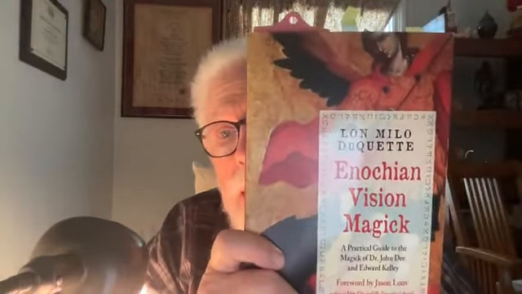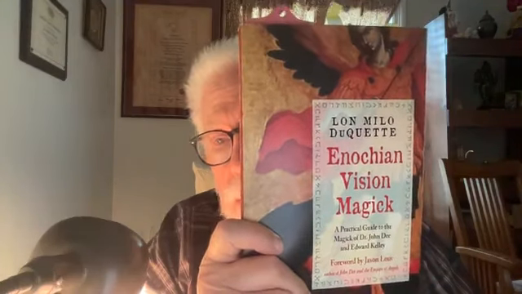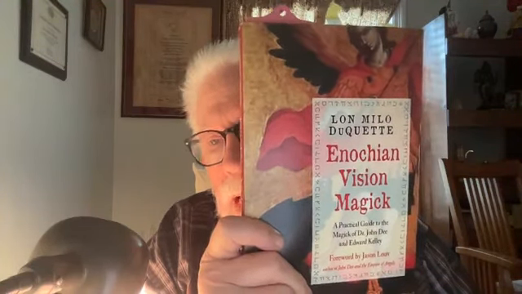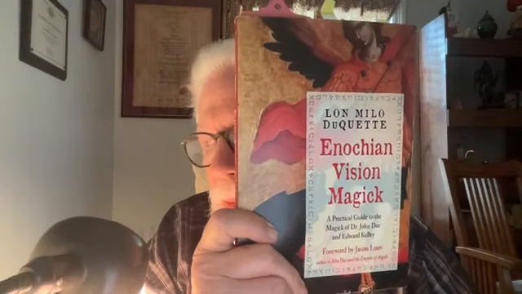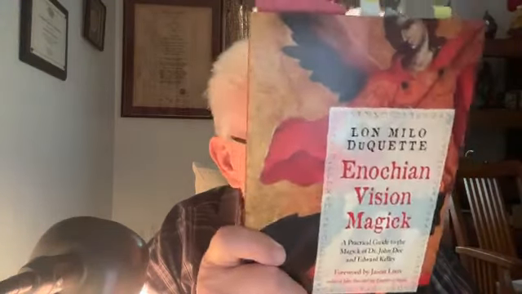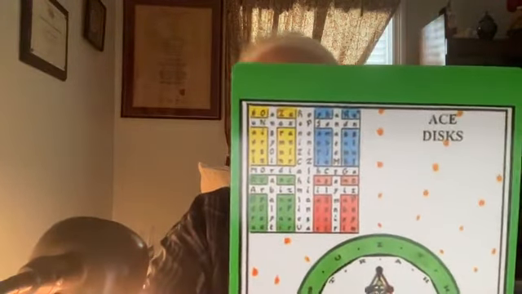This book here, Enochian Vision Magic, is my attempt to take you as painlessly as possible step by step through how Dee and Kelly arrived at the system, in order for you to have some foundational material to find the method to the madness. But today's talk deals with angels, if you will, off of the elemental tablet of Earth.